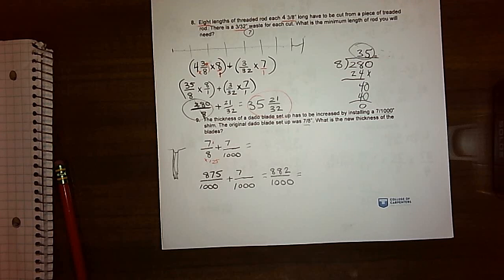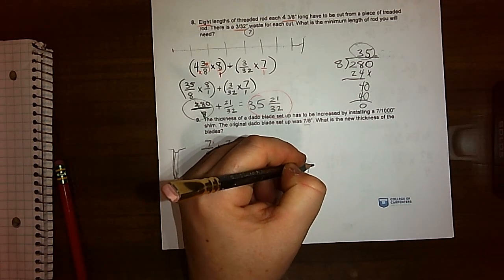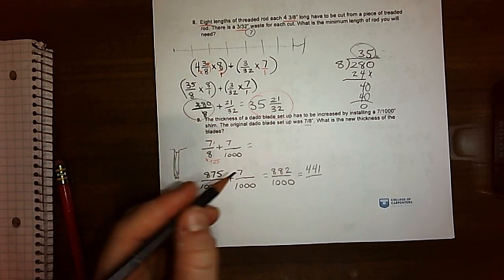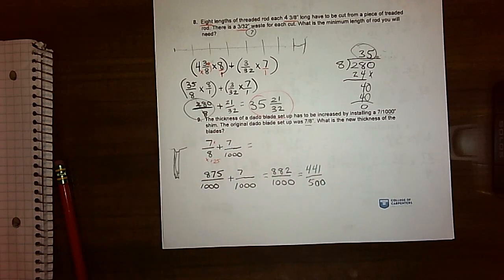I'm just going to go with cutting it in half. Let's see what happens from there. I just cut it in half, so divided by 2, and 441 over 500. But I think that's as low as that one would go.